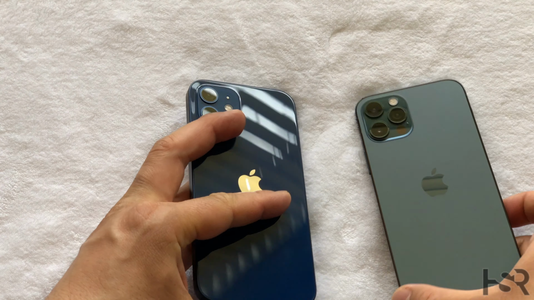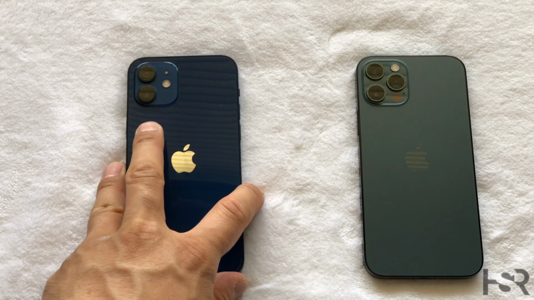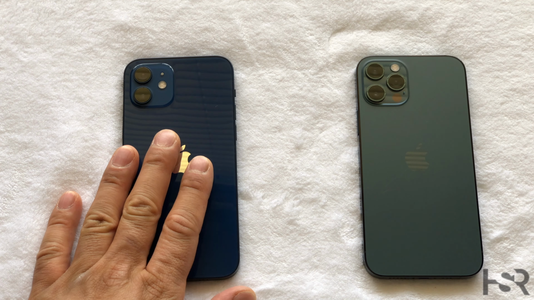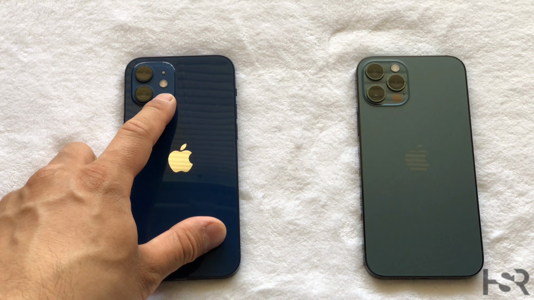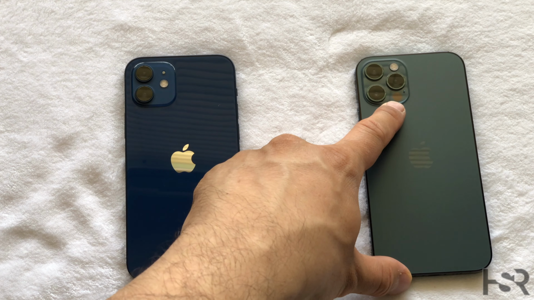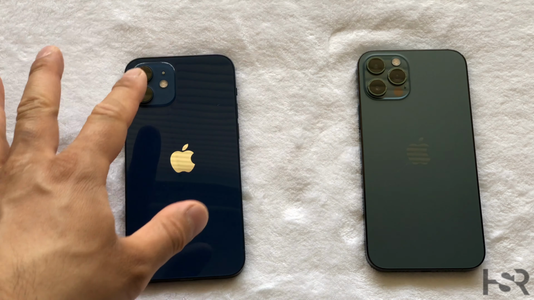Right, looking at the back of both the phones. Okay, so first things first, you'll notice the iPhone 12 lacks a third camera and also another little black dot where the LiDAR sensor lies, which helps in autofocusing and augmented reality apps and things like that. It calculates and measures your room, the distance. Okay, so that's the main difference.